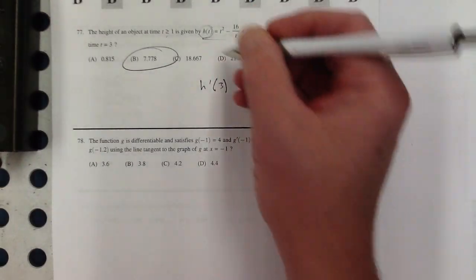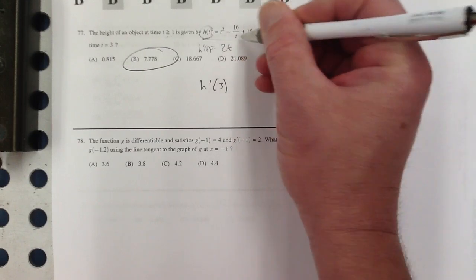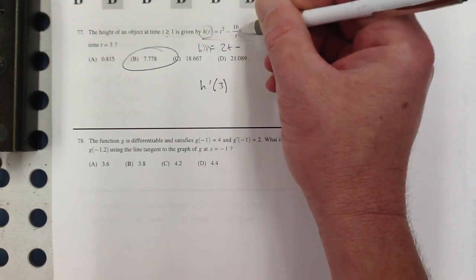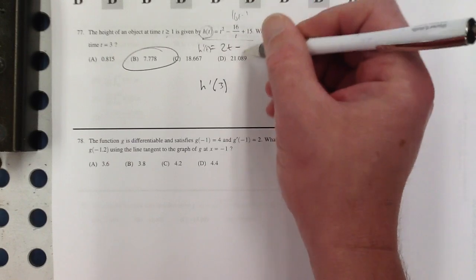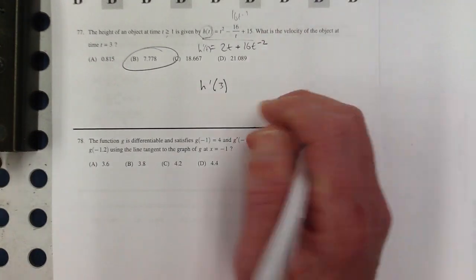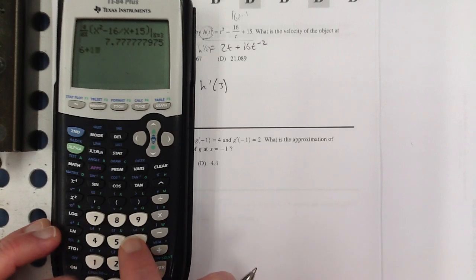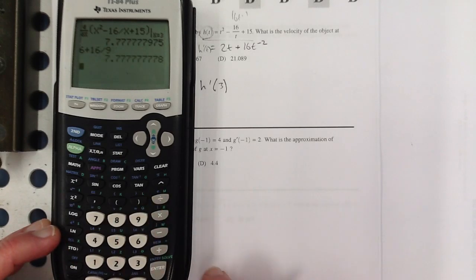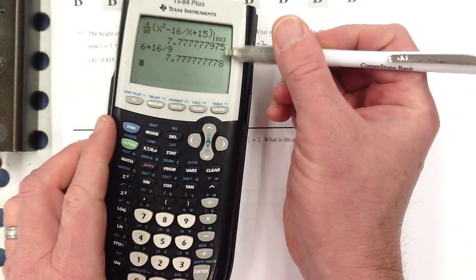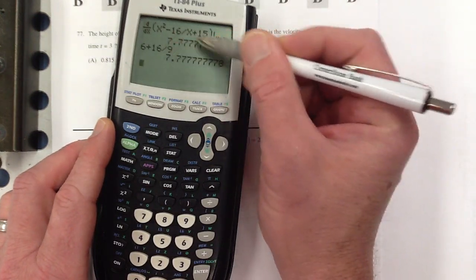Just in case you did and you're wondering if you got it wrong, what happened, the derivative of this would be 2t minus 16t to the negative 1, so that turned into plus 16t to the negative 2. 15 would go away. You'd plug 3 into that, which would be 6 plus 16 over 9, which is the same thing. Actually, did you see this? You're like, whoa, it's not the same. Well, this is because the calculator is doing a numerical approximation of the slope, but it's certainly going to be good for us to the decimal places that we need.